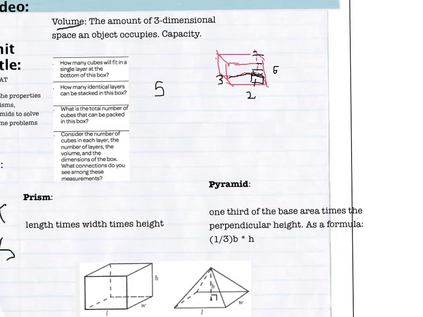Now let's put it all together. What is the total number of cubes that can be packed in this box? Well, we just said there's 5 total layers. And we also said that in a single layer at the bottom, we have 6 units. If you look at what I just drew, I drew our bottom layer. So I have 1, 2, 3, 4, 5, 6. And now I need to think, oh, I can stack that 5 times.